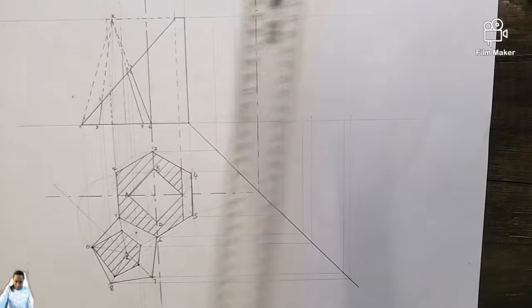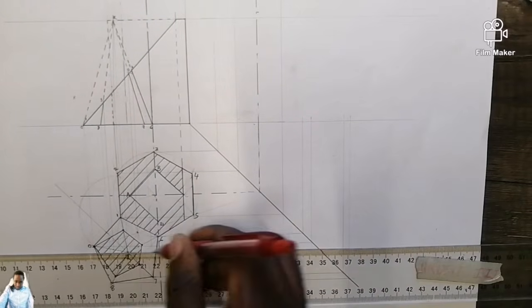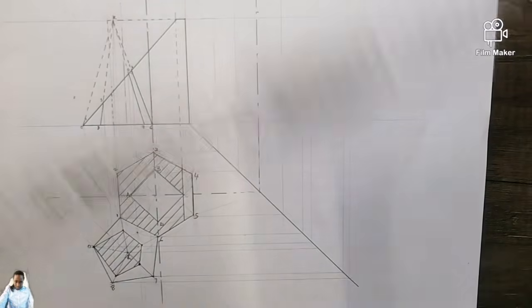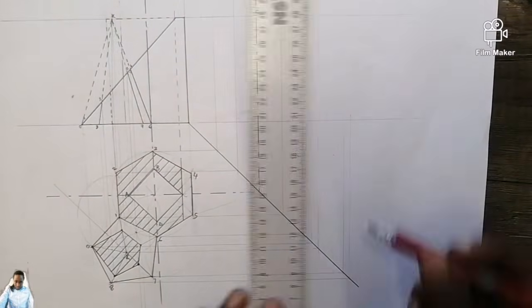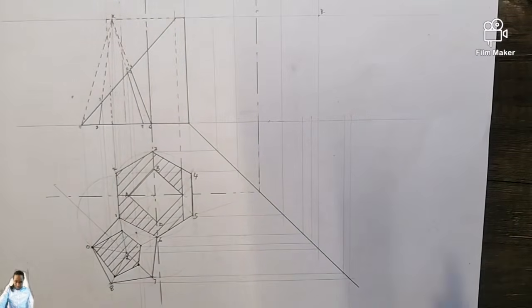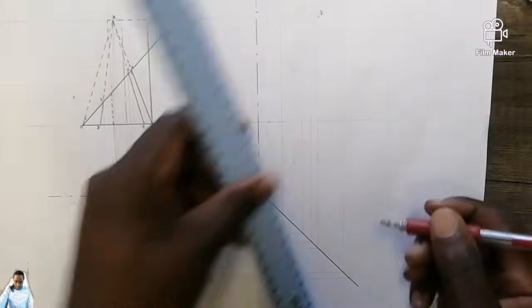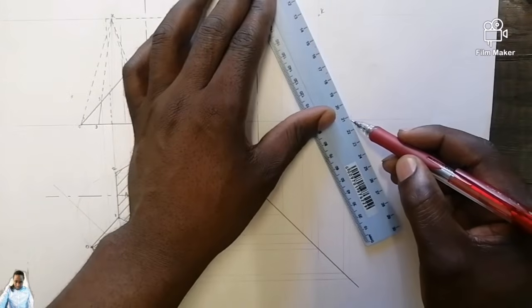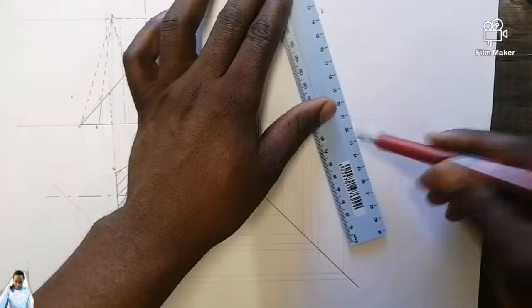Stop right there. So now I must come and take the point K, which is our apex point. It's this one. From there, go up, which we said is point K, my apex point, right? Then from there, take this one to point K. Faint.